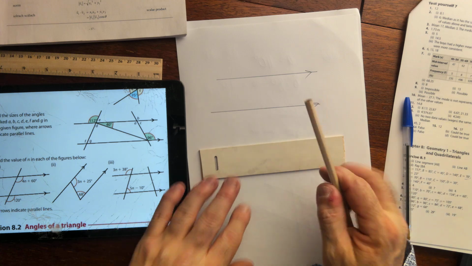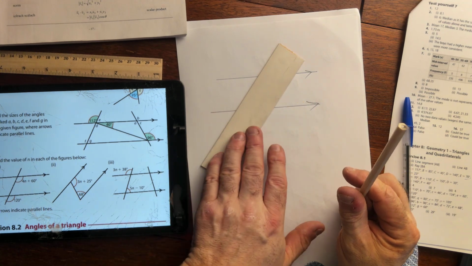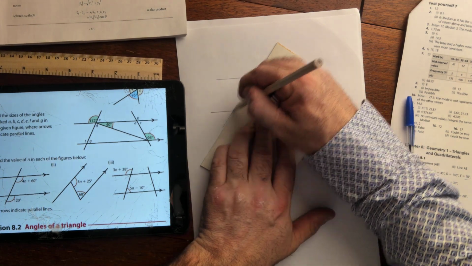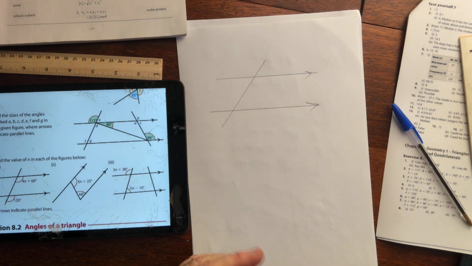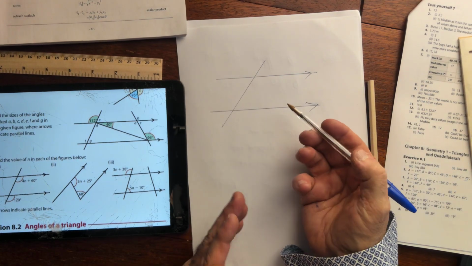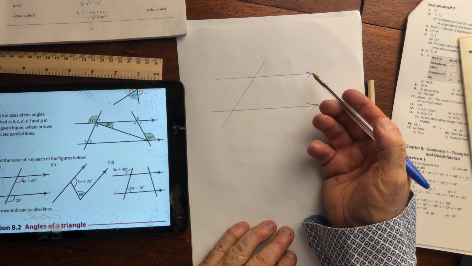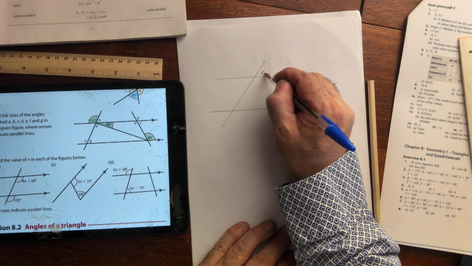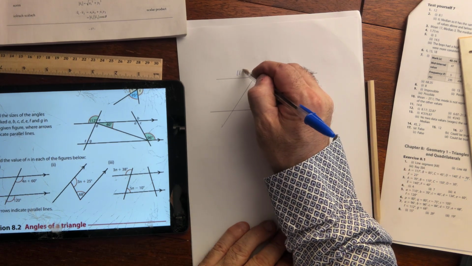So I've got my two parallel lines and I've got a transversal. Now instead of completing the diagram, here's a good strategy. Let's start solving it with what we have so far. Okay, so we've named this E and this is 112.